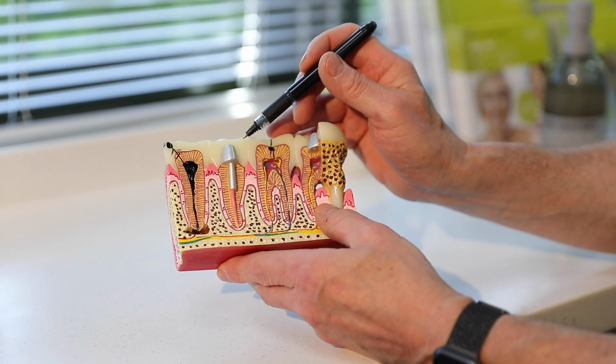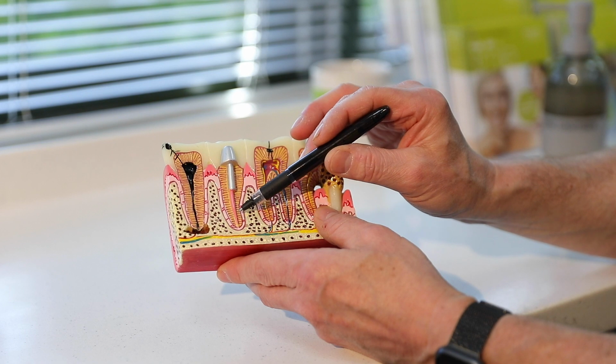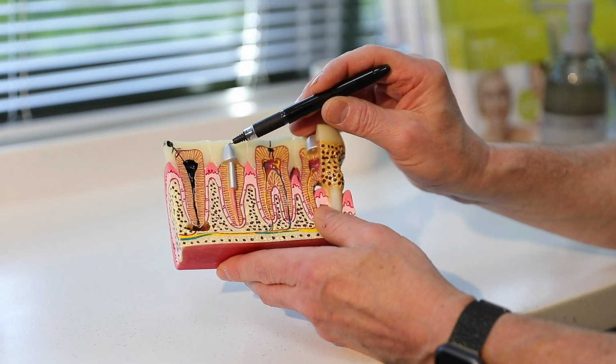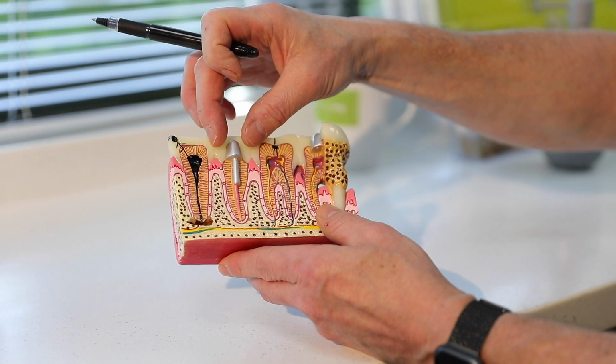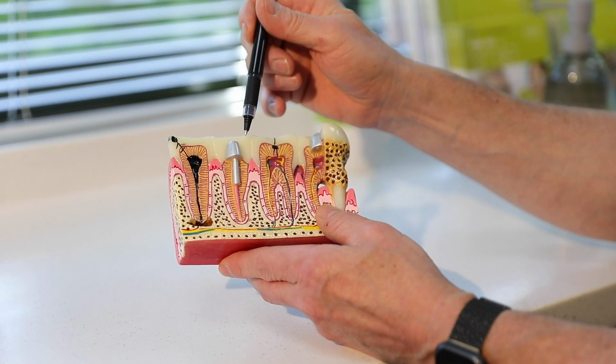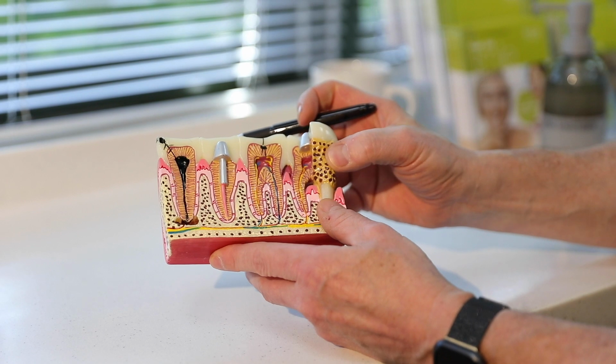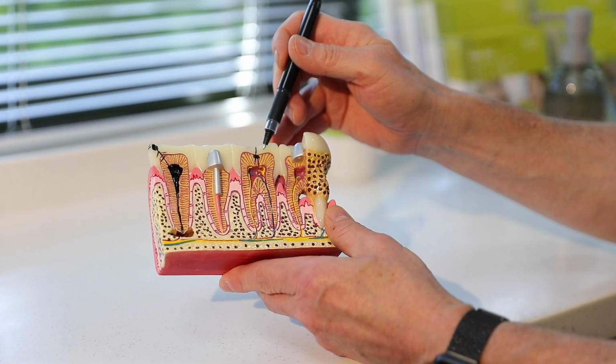And then in the next one here, what's happened is they've had a root canal filling, and then they've got a metal post and core in, and then they've got a capping on the top of it. These are premolar teeth here, these two, and then moving along we have a molar tooth here.